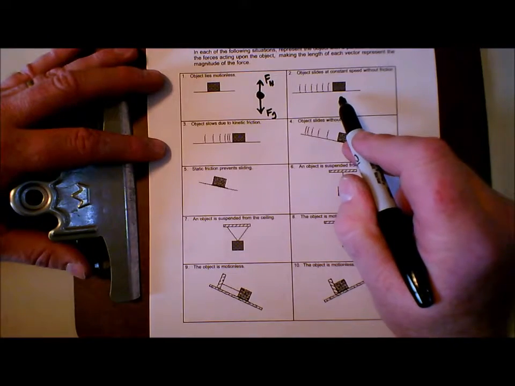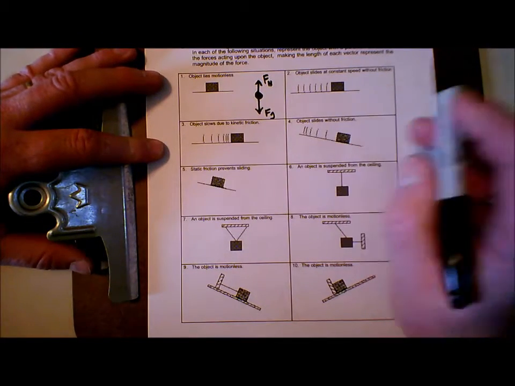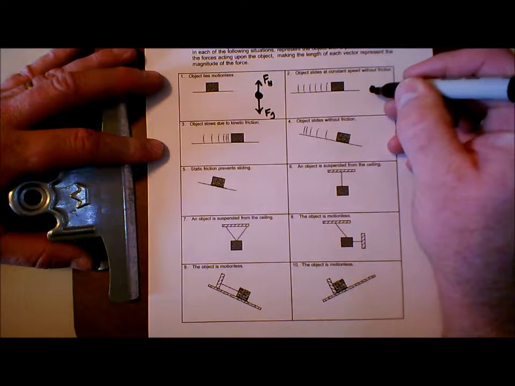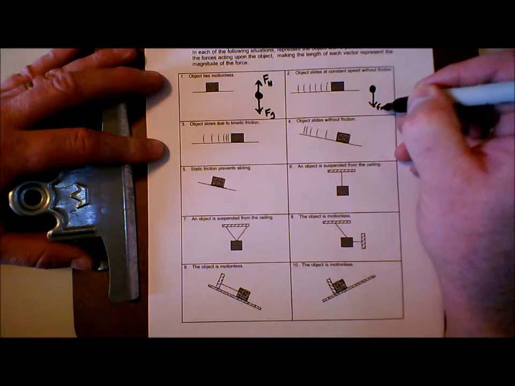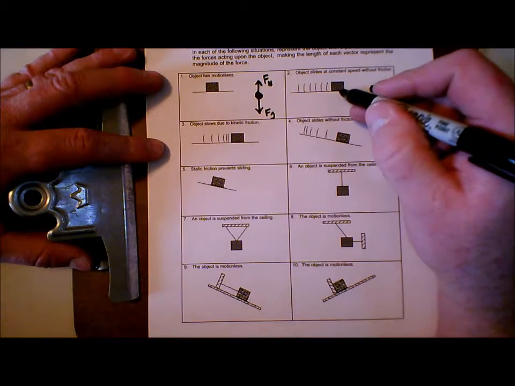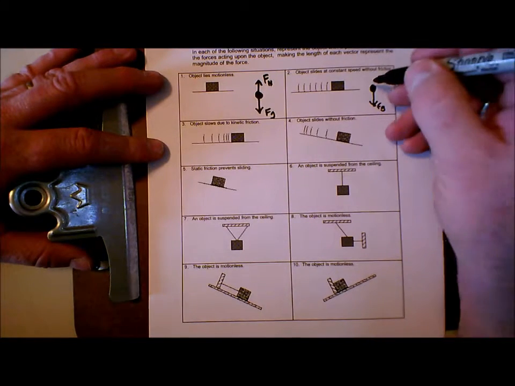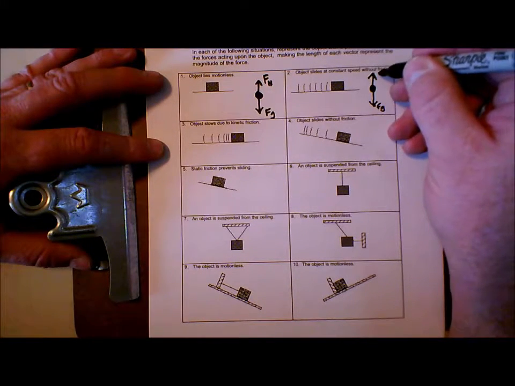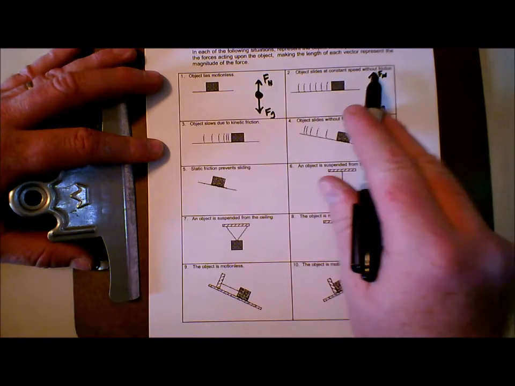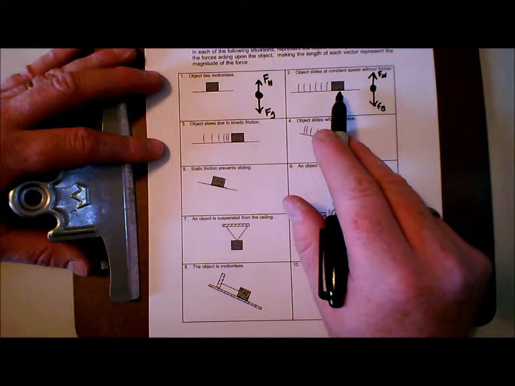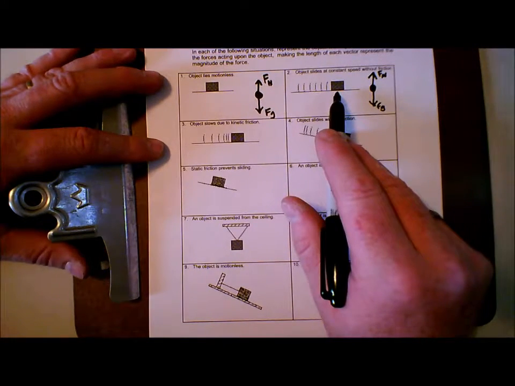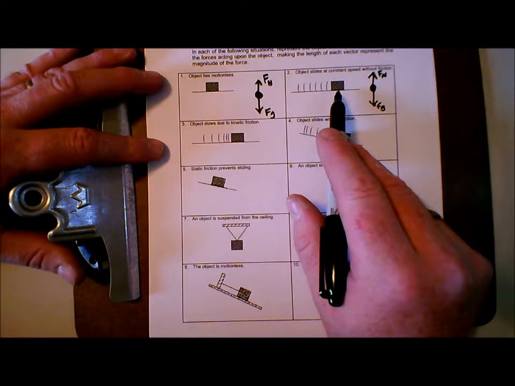But what about this case right here? The object slides at constant speed without friction. Well, our system is our box. So here we go, there's our system. I know there's a force of gravity pointed down. And what's touching the box? Well, the surface is touching the box, and so there's a normal force perpendicular to the surface, and that's going to be up like so. And it's sliding at constant speed without friction. So I know there's no friction. The surface can exert a normal force and a friction force, but there's no friction, and I've got my normal. That's it. There's no other force acting on it.